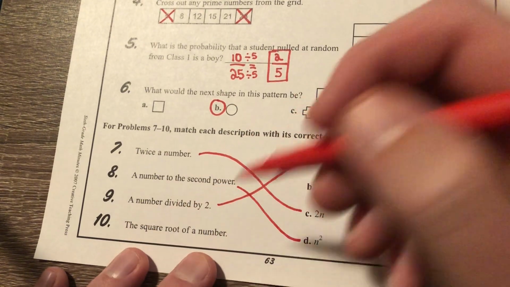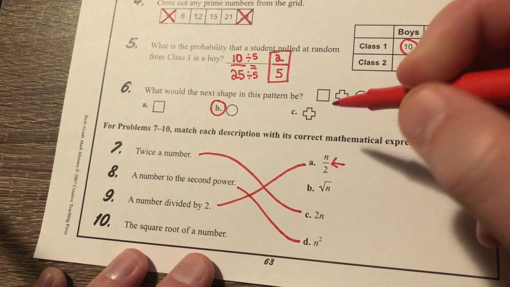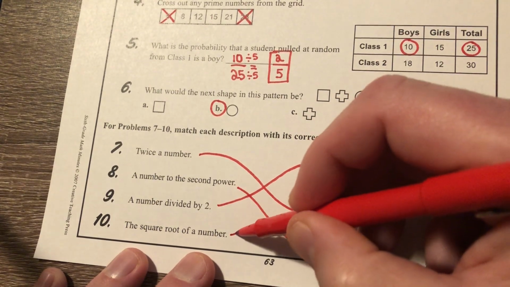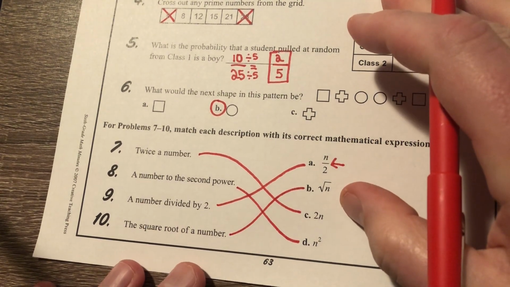And then the last one, we're looking for a square root sign. Here's my square root sign right there, and the answer B. So number 10 is going to have to be B, square root of a number.